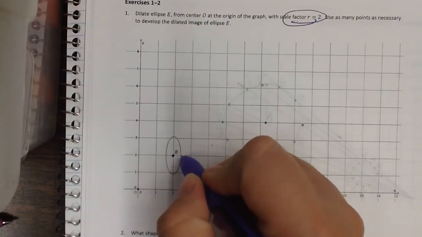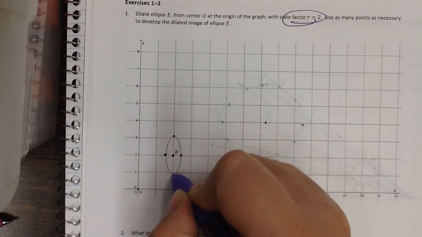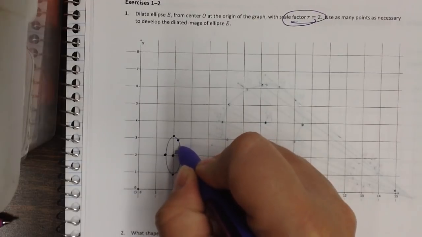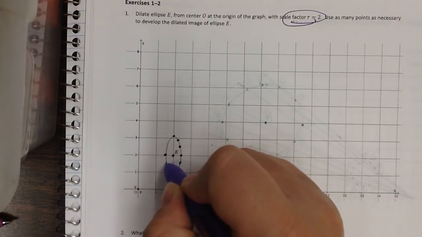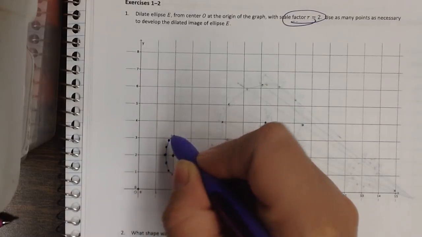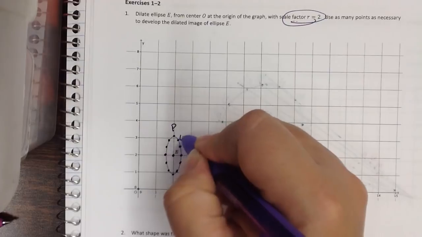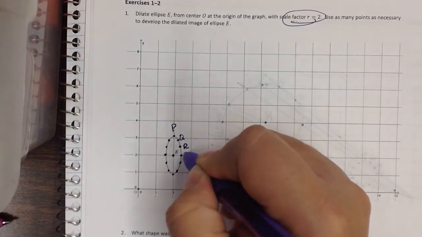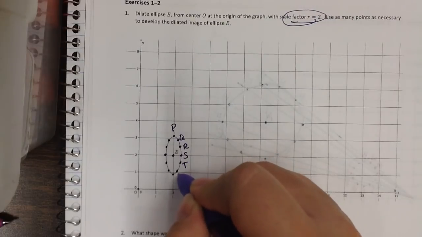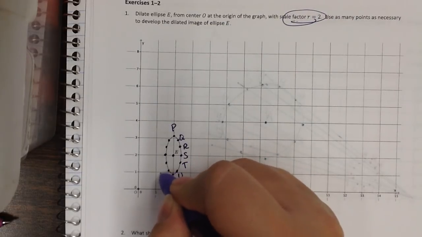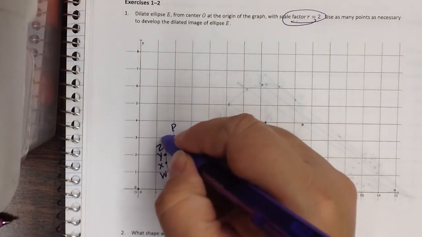So I'm going to get a point here, my 4 points, and then 2 in between. P, Q, R, S, T, U, V, W, X, Y, Z, and I guess I'll go with A.